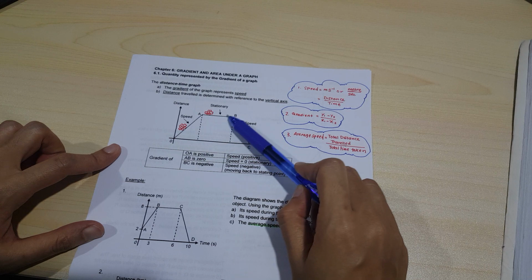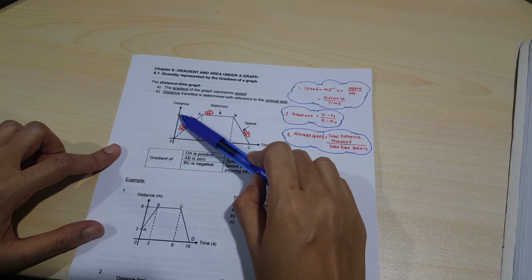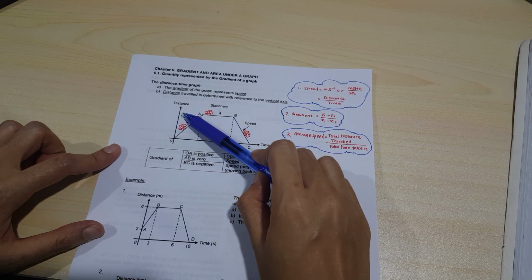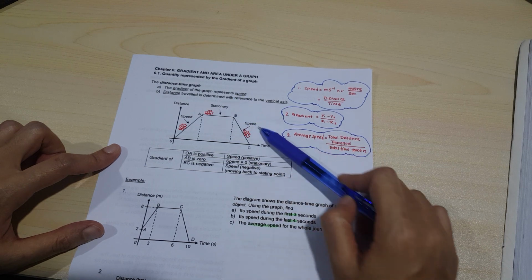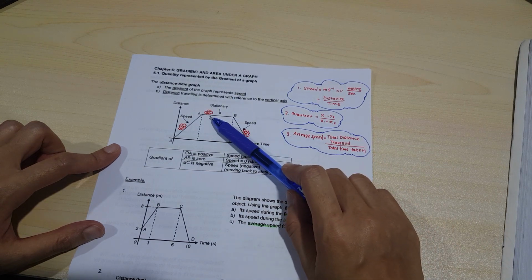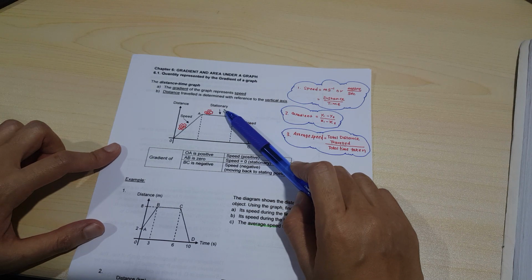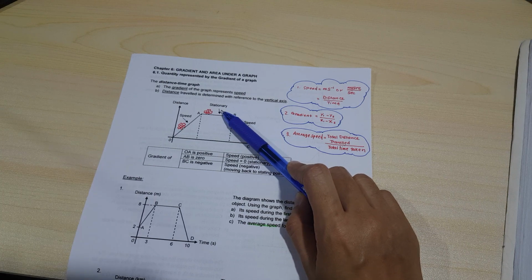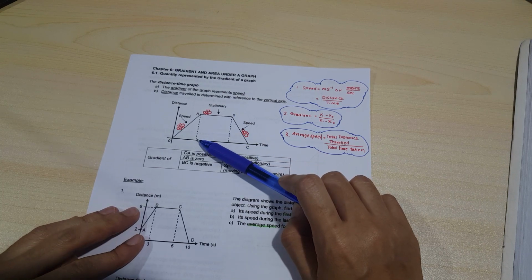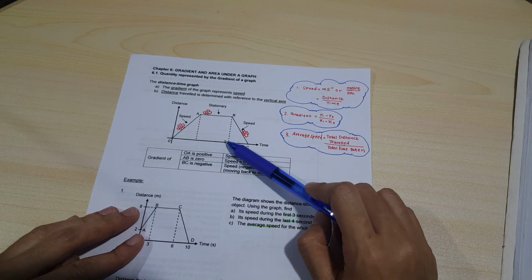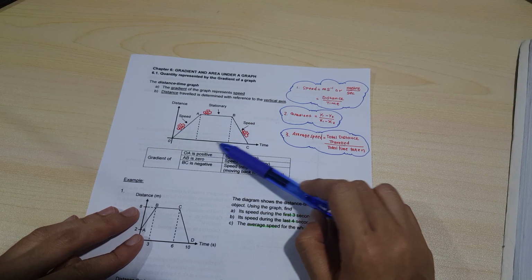This AB is a horizontal line. It stops at this distance, it is not moving back or moving down. Is your car moving? It is not moving. We call it stationary, fixed. Your car is not moving during this time, from this second to this second.